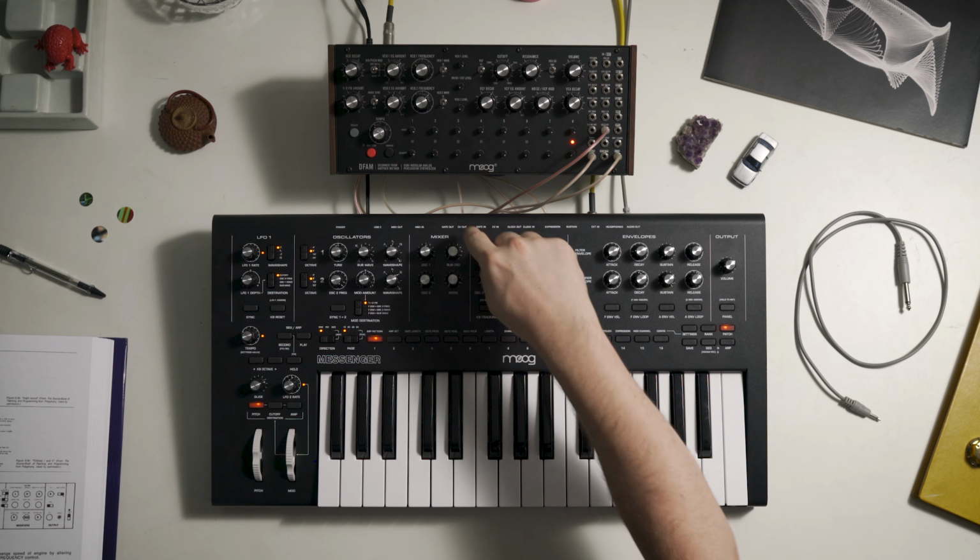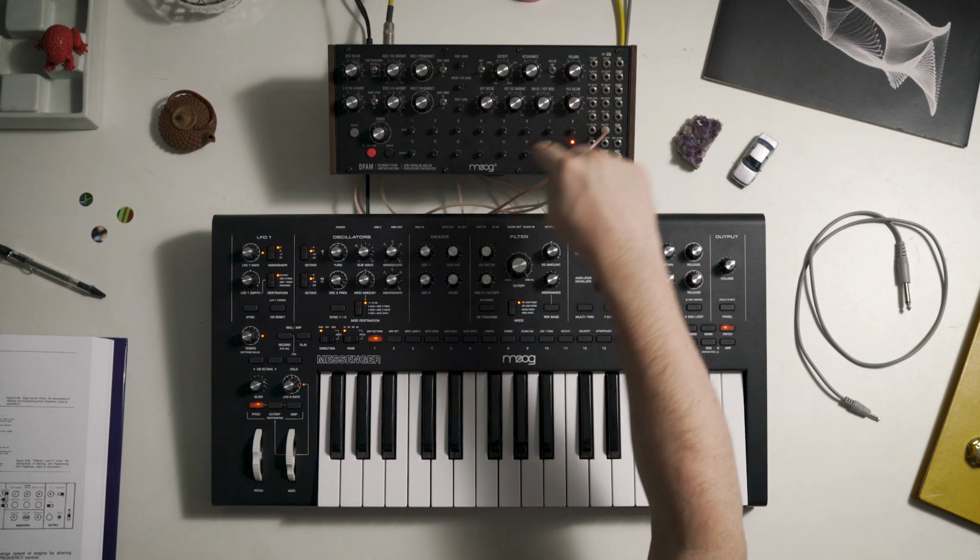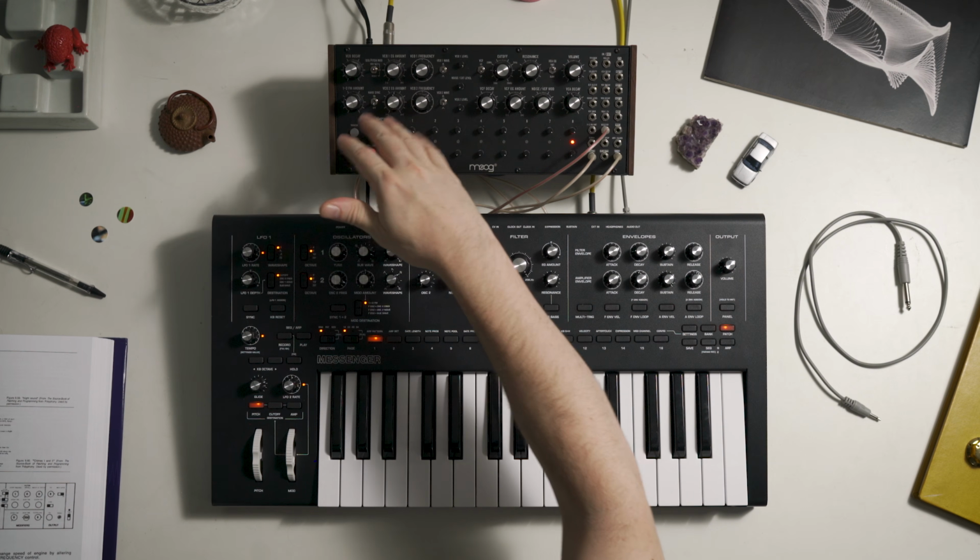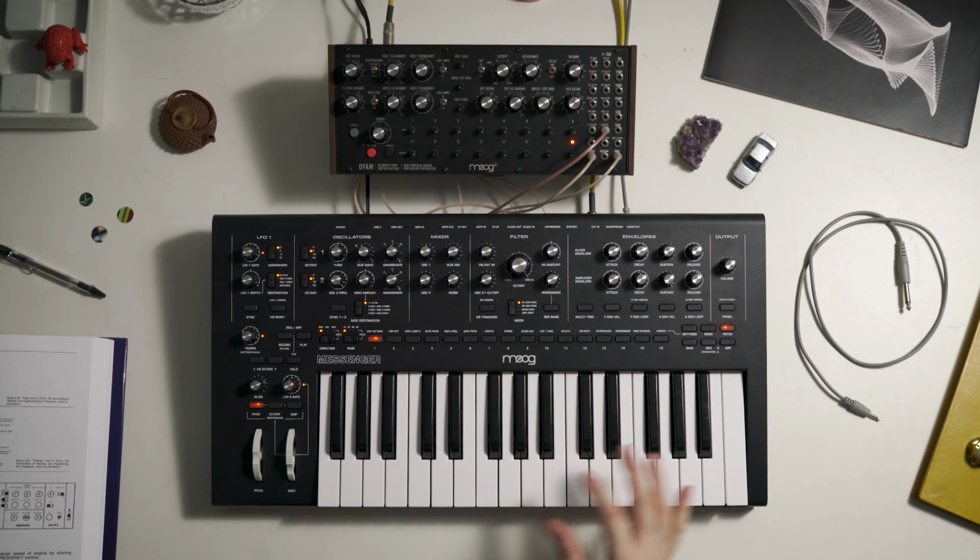And lastly, I have the CV output from Messenger fed to the volt per octave input of oscillator 2 in the DFAM, so that when the sequencer is playing, it will also be controlling this oscillator.